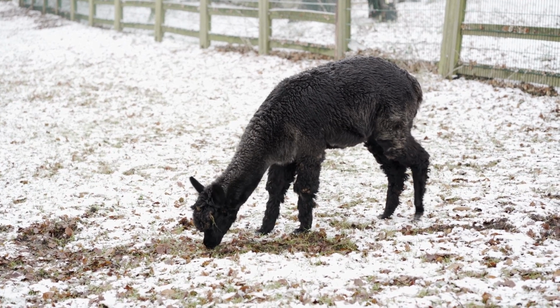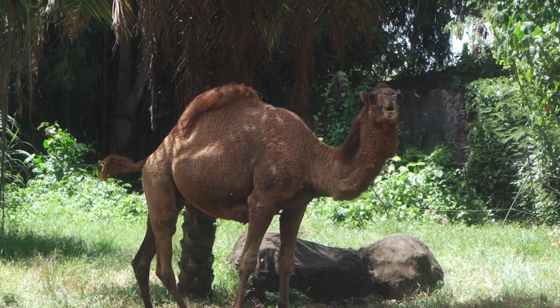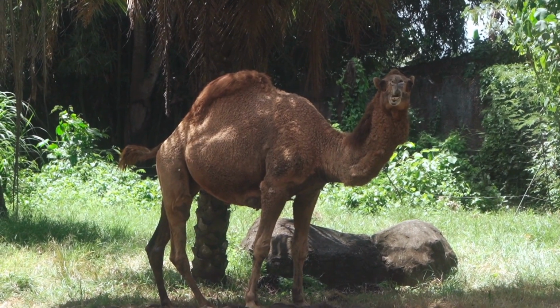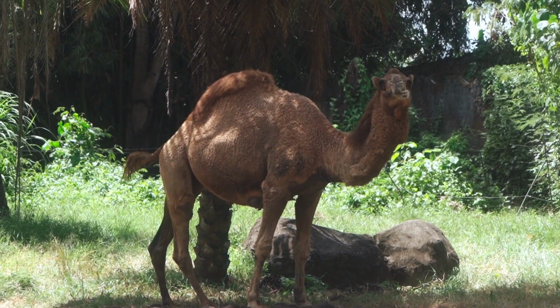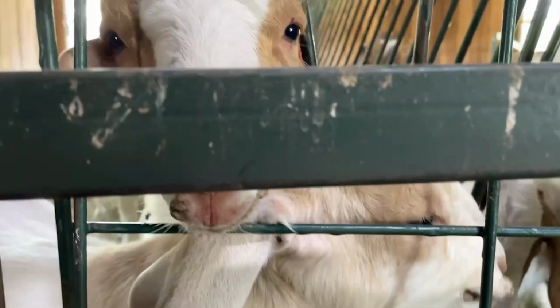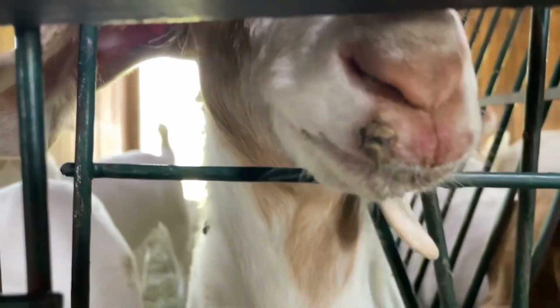Lastly, we'll talk about zoonotics and camelids. Camelids are animals such as camels, llamas, and alpacas, and more in this specific species. The first disease we'll go over with camelids is ORF. ORF is a virus that causes a scabby, sore lesion around the lips, muzzle, and mouth of the animals.